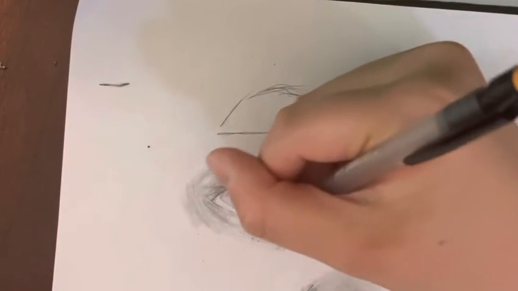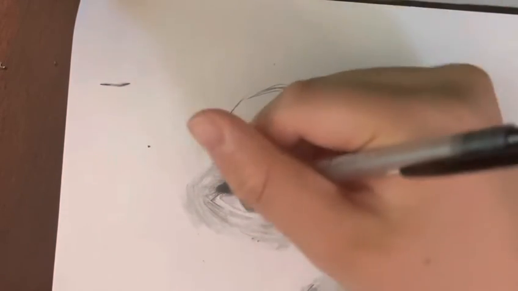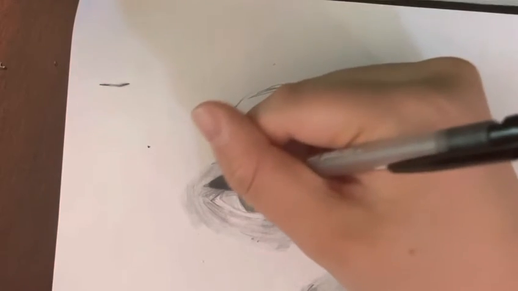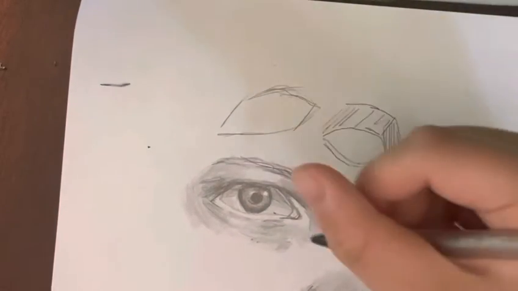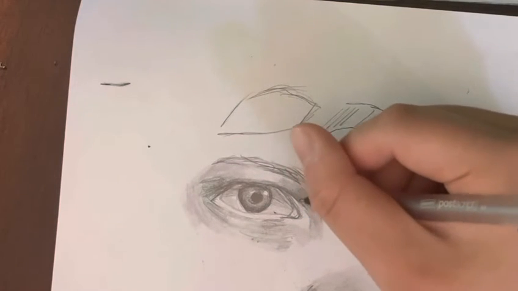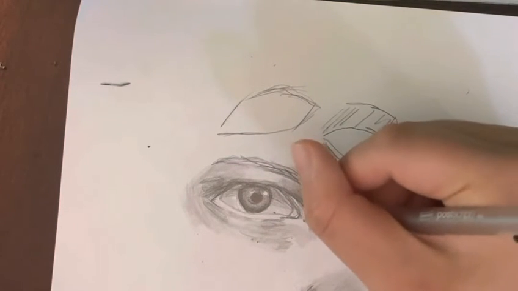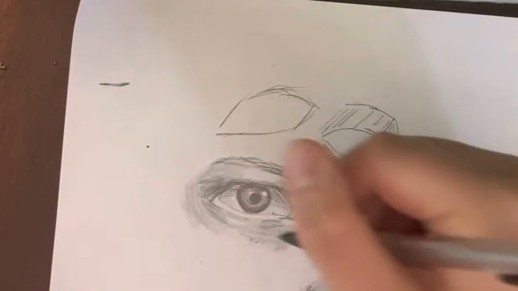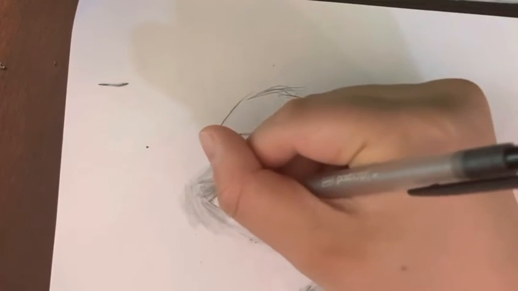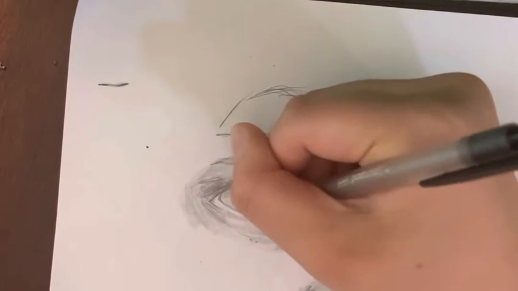Make sure your shapes are clear from the beginning. And constantly refer back to your reference because that will be your biggest help. I can just draw eyes without a reference now because I've done it so many times.